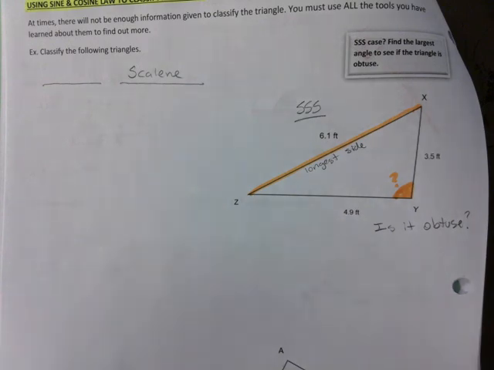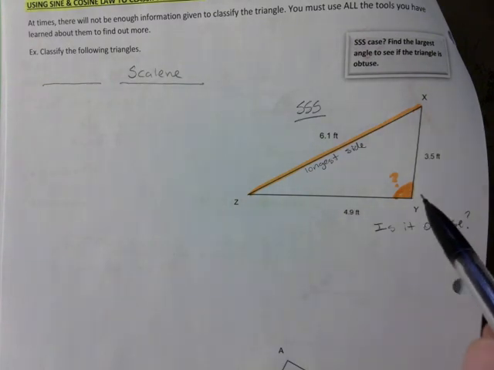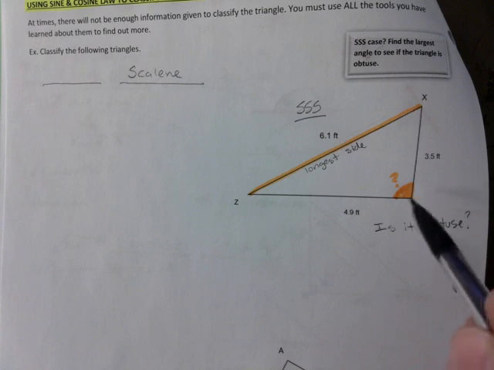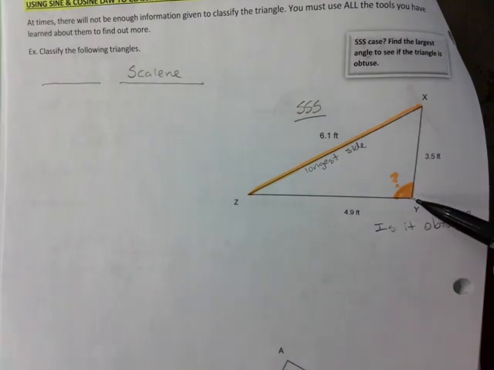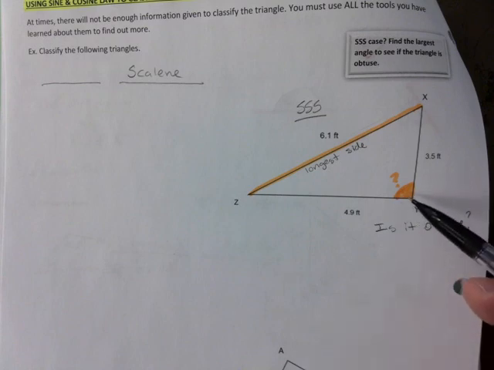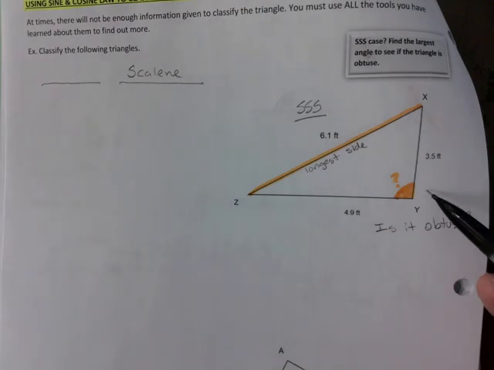So we have to narrow it down. If this is an obtuse angle, then the whole triangle is an obtuse triangle. If we do the math and this is less than 90, we have ourselves an acute triangle for sure, because if this is the biggest angle and it's less than 90, then all the other ones will be less than that as well. It could also turn out that this is exactly 90. When you do cosine law and you get exactly 90, then it would be a right triangle.